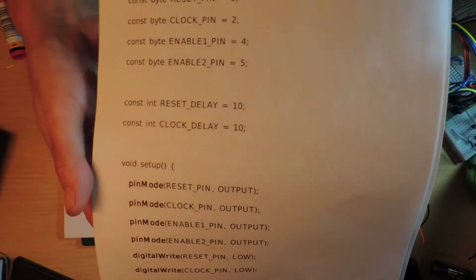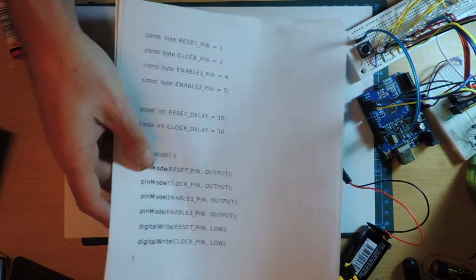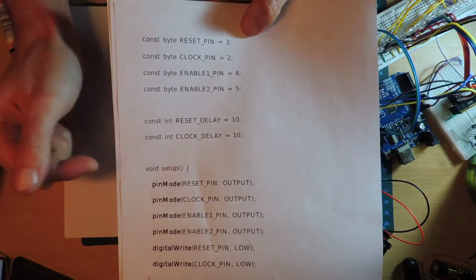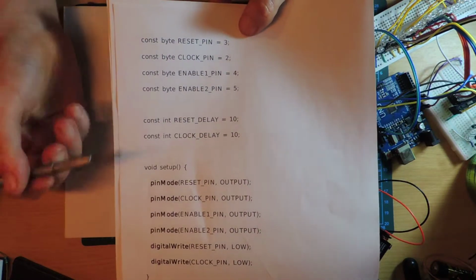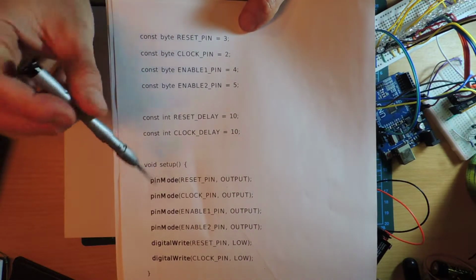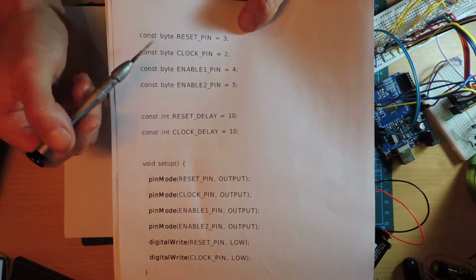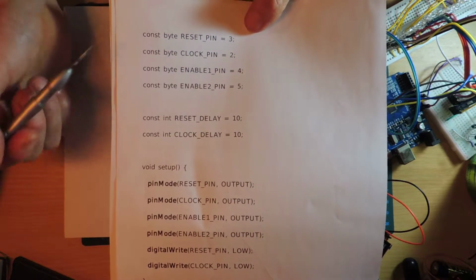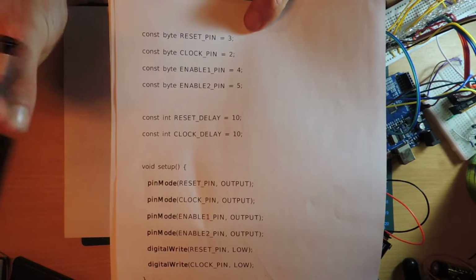I'm going to make sure everything is on the page. I hope people can read this. I'm going to have a bit more light on this one. So I'm just going to go through the source code that I have written so far in the Arduino IDE. I'm not going to put this on a website or anything because I kind of think it's better if you try and type it in yourself or if you try and work it out yourself.